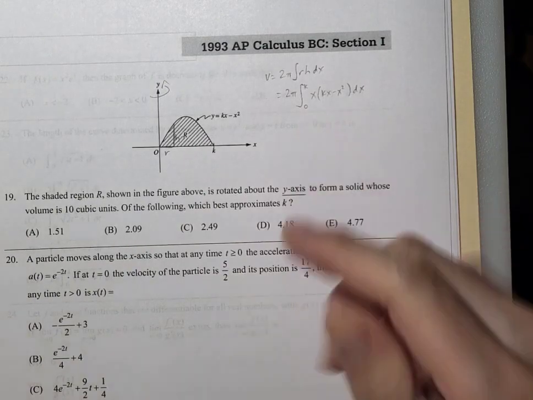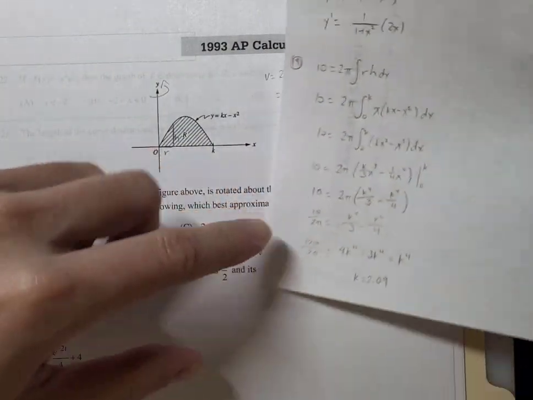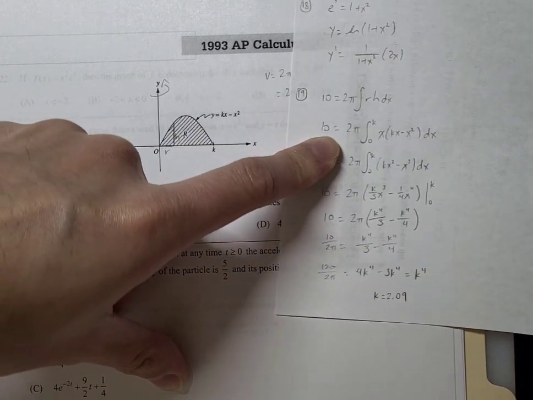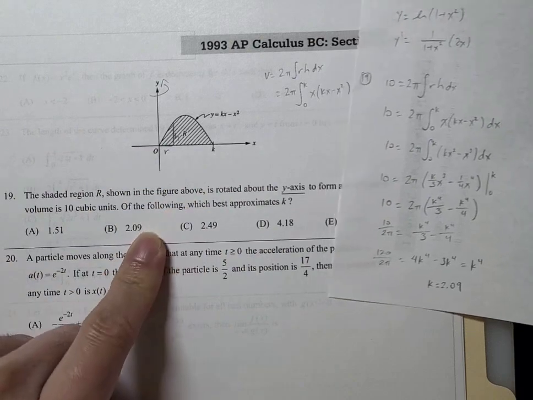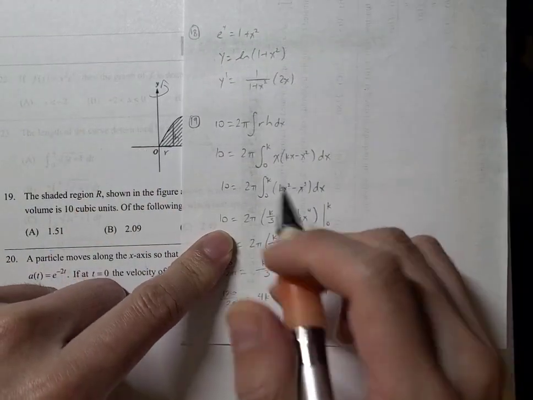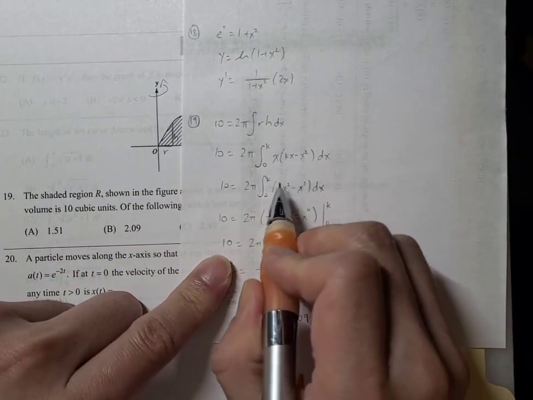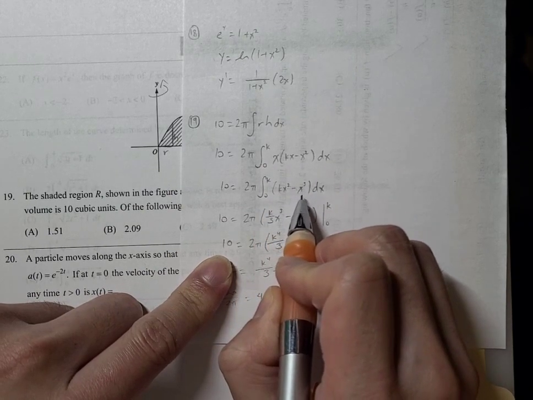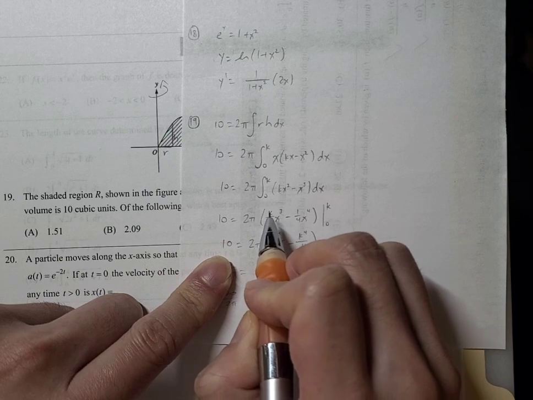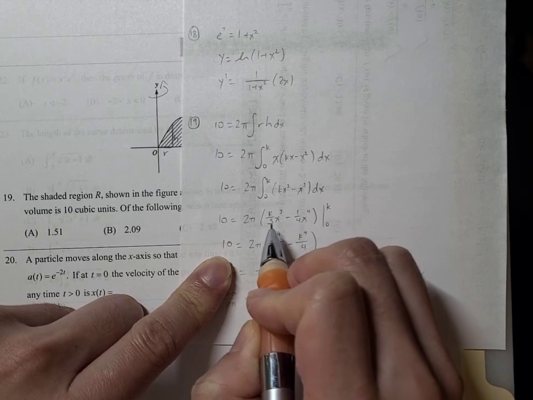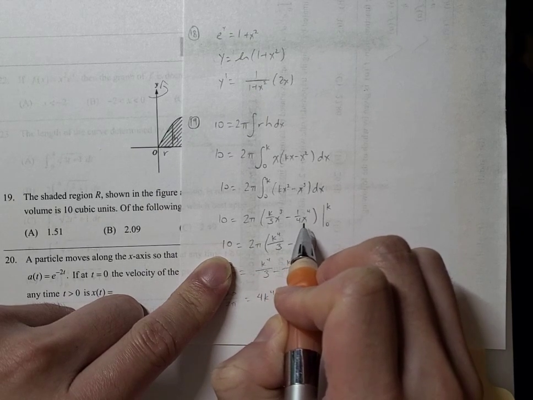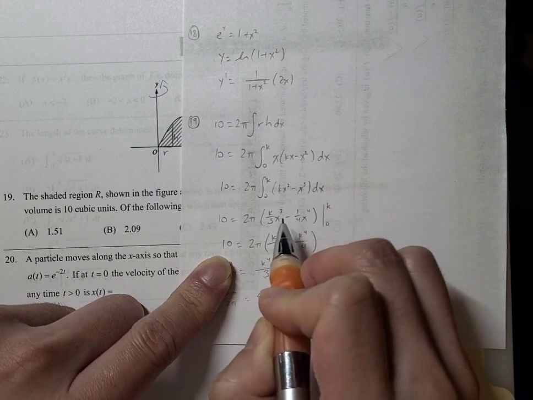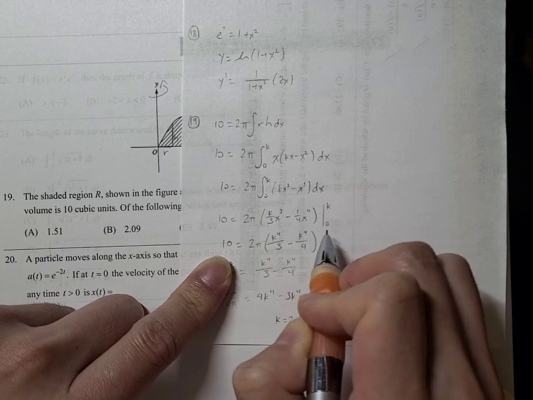So let me now shift to this page where I did it. This line is this line over here. I just set up the integral. This integral is equal to 10 because that's what the problem tells us. And then we just start solving for k. I first distribute this x to both terms, so kx squared minus x cubed. Then we can just do the power rule: kx cubed over 3 minus a fourth x to the fourth, evaluated from 0 to k. So we plug in x equals k and x equals 0.